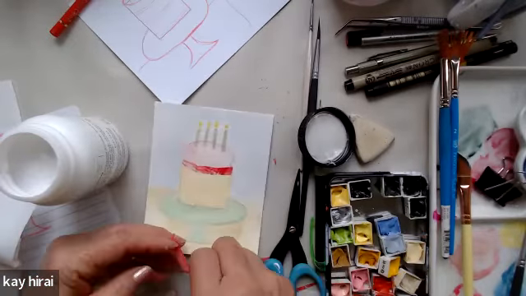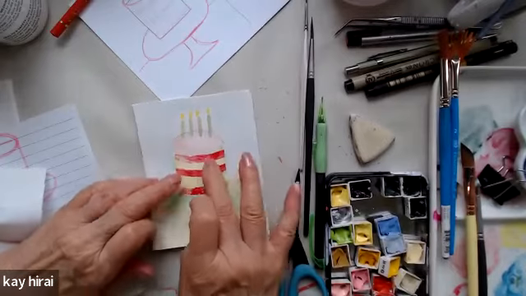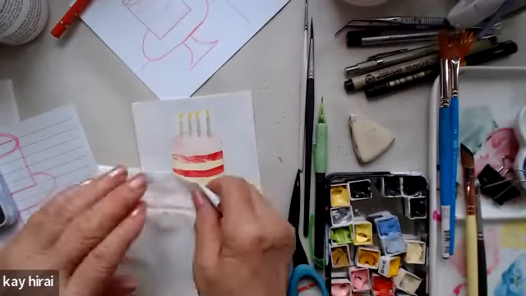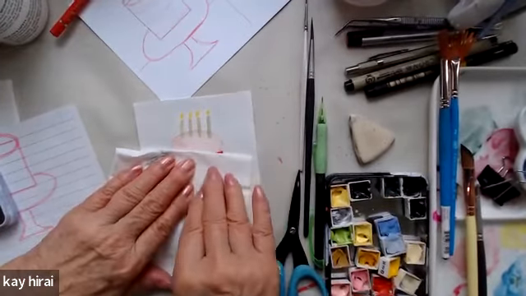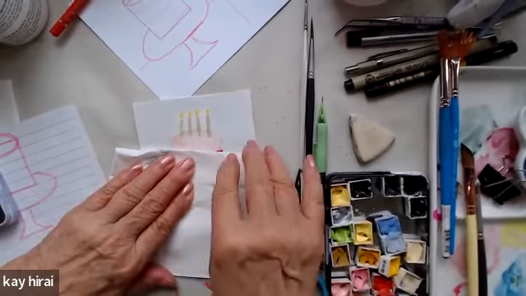Oh my God, this is so much fun to be able to add something to what you've been doing. And yes, it's not real straight or anything like that, but it's okay. And then you just go ahead and press it down. Press it down. There you go. Now you have a cake with little strips on it.